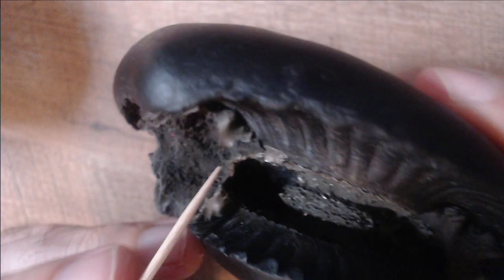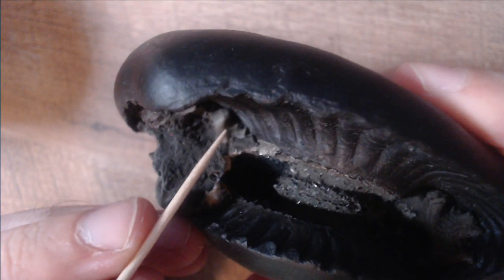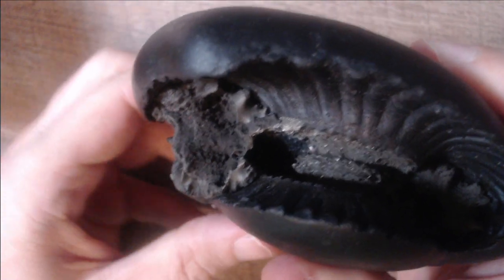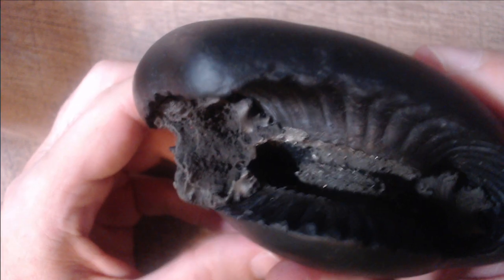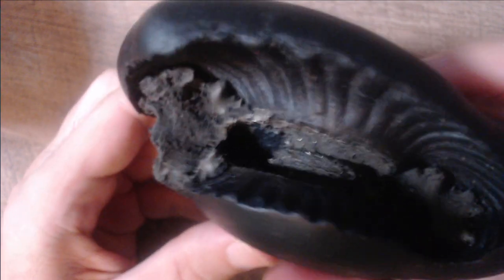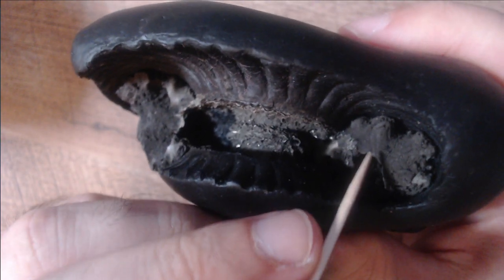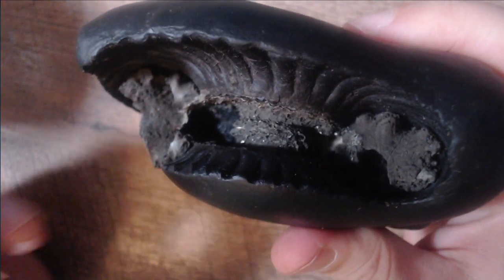Instead of being more like this side, like right here, where it's smooth, it's almost like below the surface of that smoothness is this layering that's going on over here, so that's really interesting.